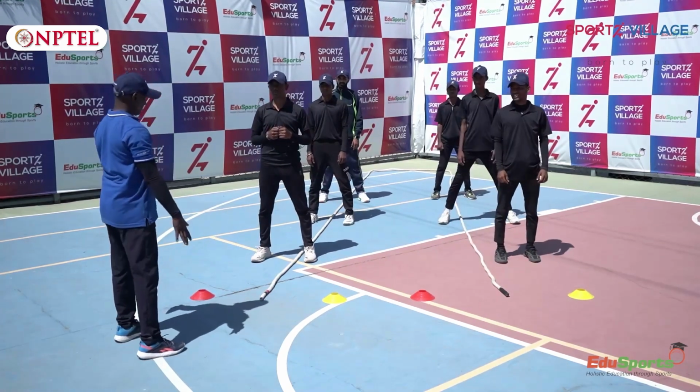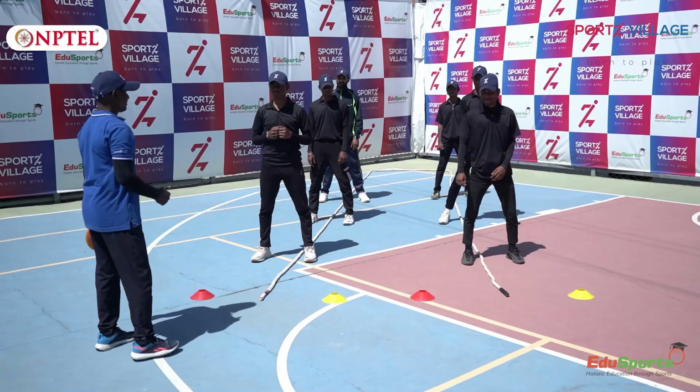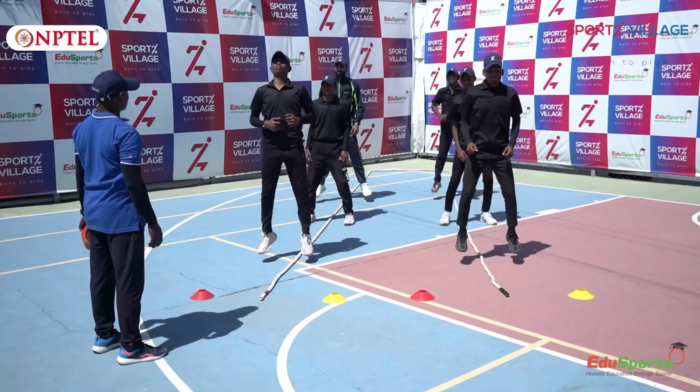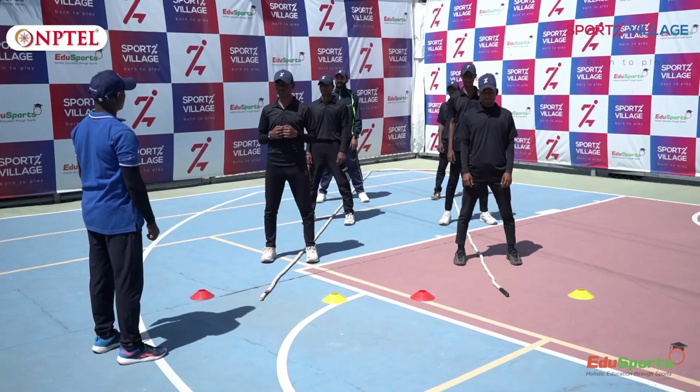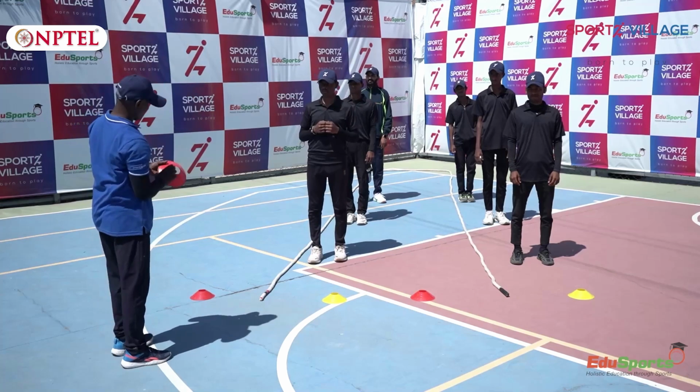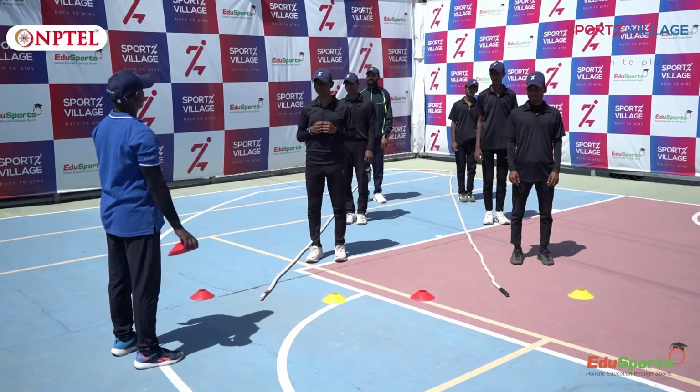On your call red and yellow, the students will jump and land vertically, with one leg on either side of the rope. After a few minutes of play, have the students look at the color shown by you and jump accordingly.